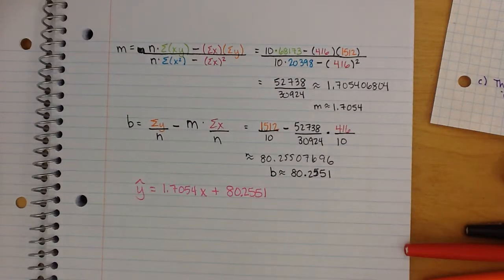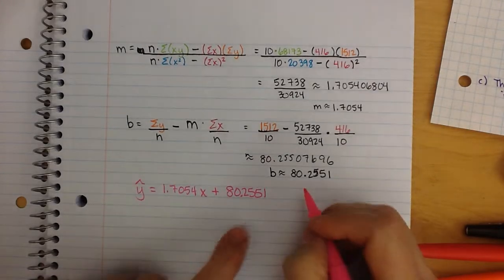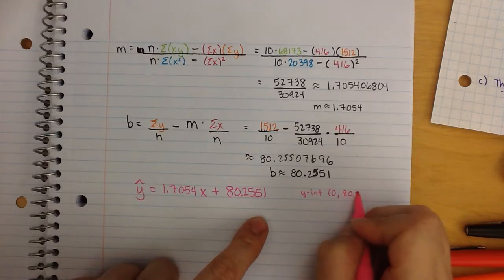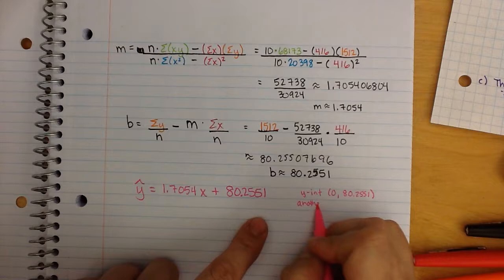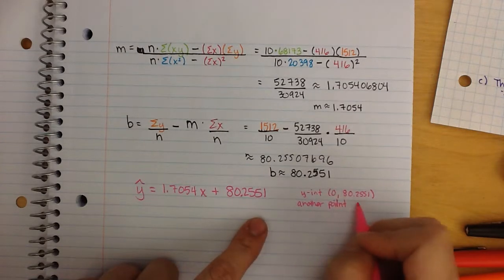Now we can go ahead and graph that on our scatter plot using a y-intercept of 0, 80.2551, and another point on the graph, which is x bar, y bar.